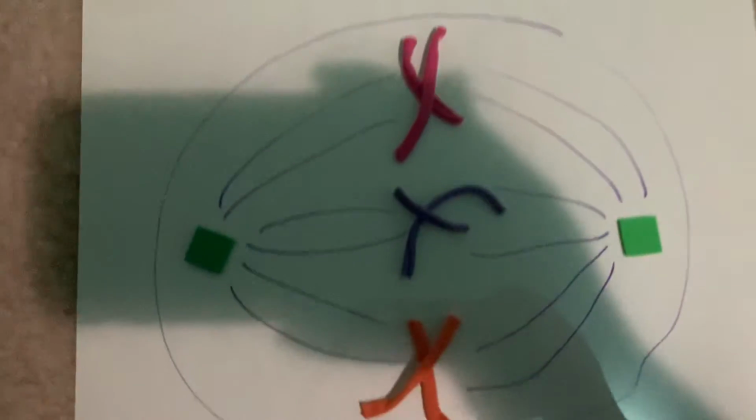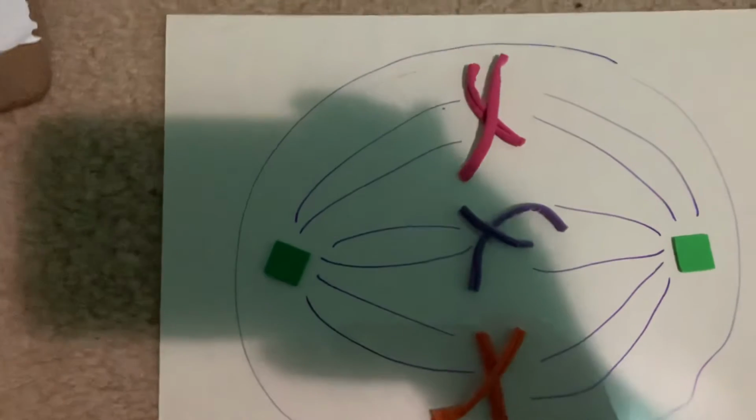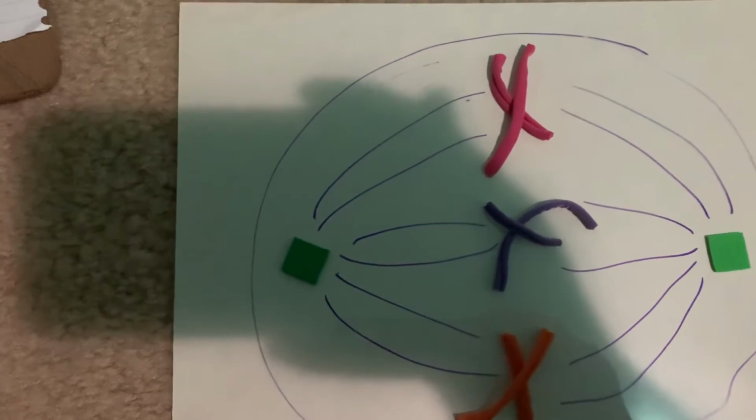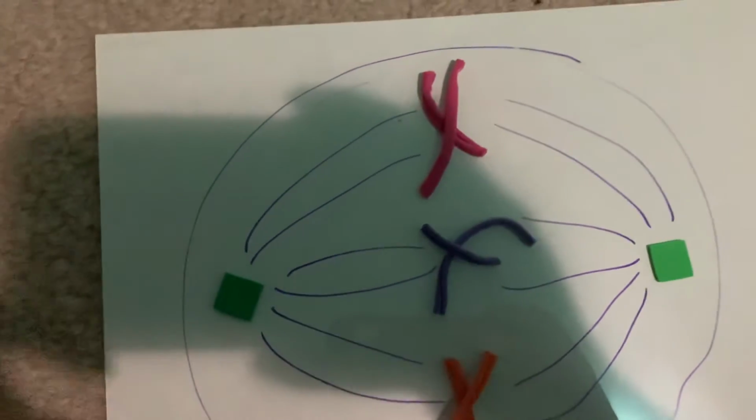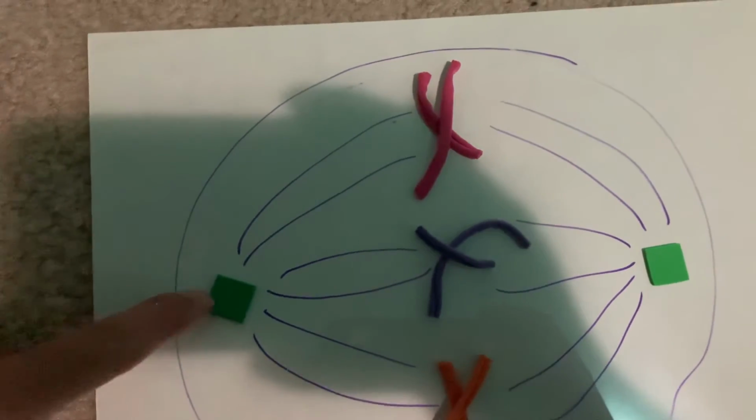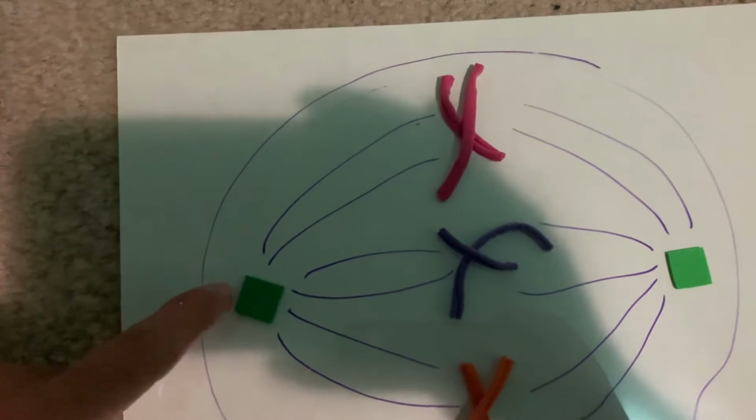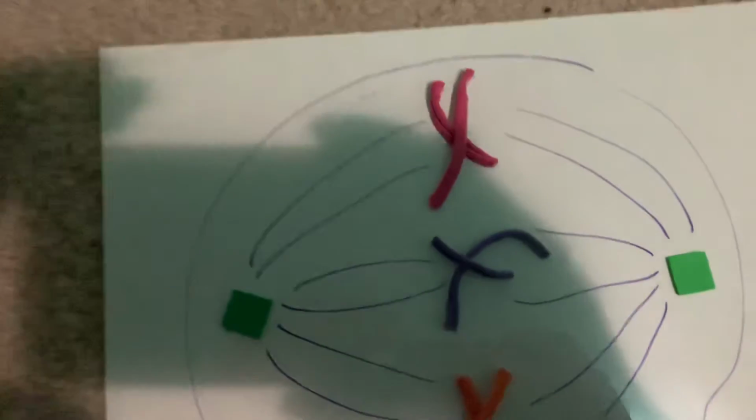Next is metaphase, which is represented right here. During metaphase, chromosomes move to the middle of the cell, and then the centrioles move to opposite ends of the cell.